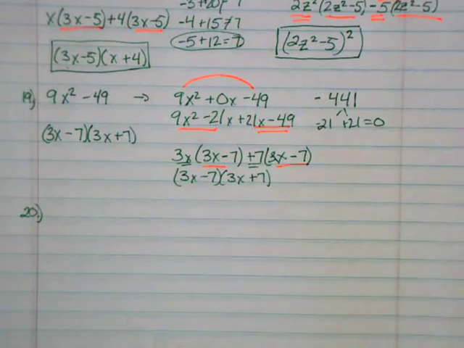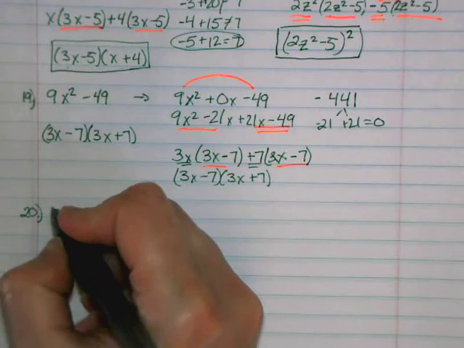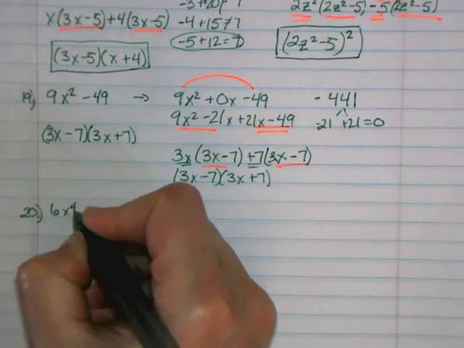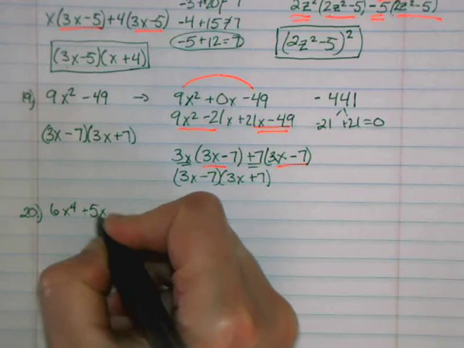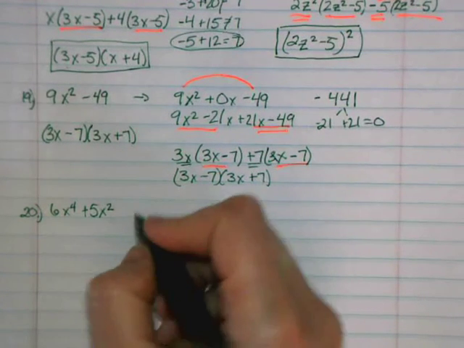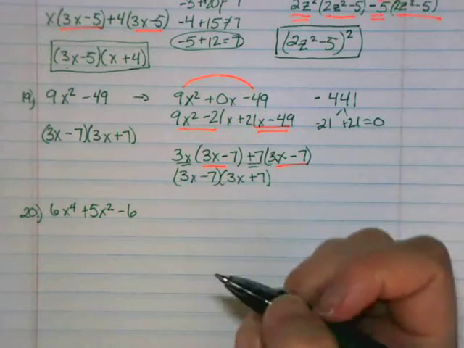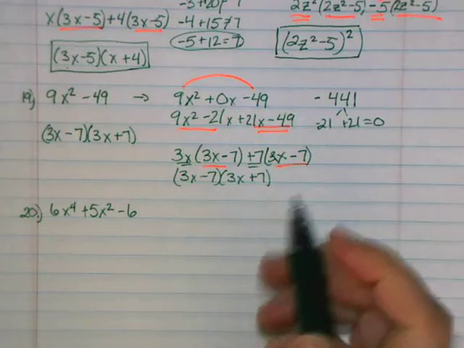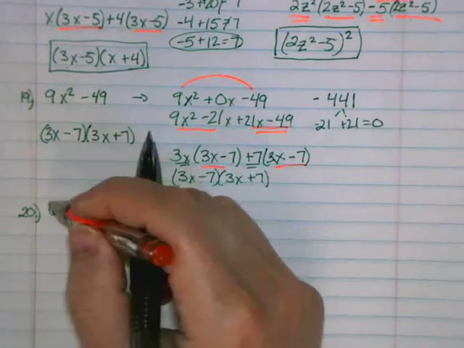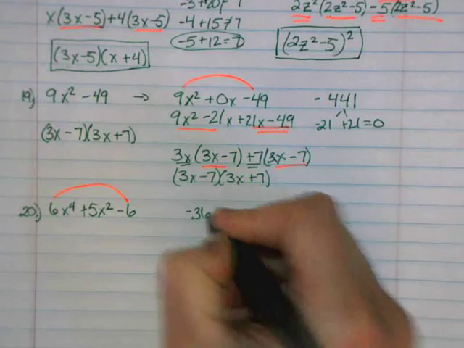Okay, number 20. This one is also supposed to have a square on the middle term, so that's a typo. So I check for common factors. I have two 6's here, but 5 is not divisible by 6, so there's no common factors. So we got to multiply the first and the last, and that gives us negative 36.